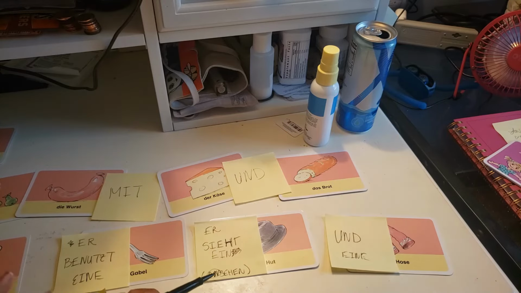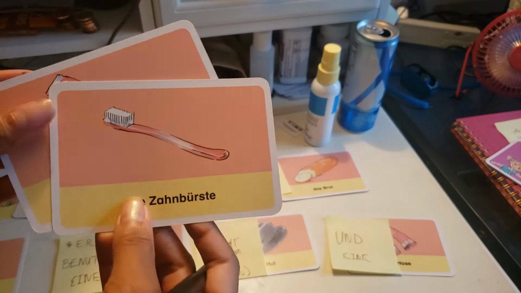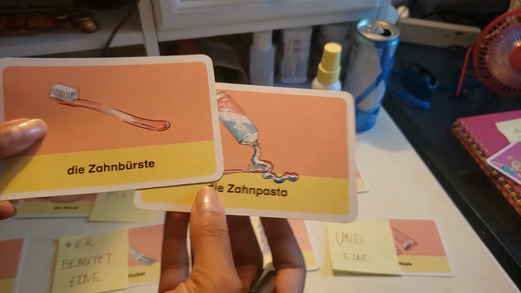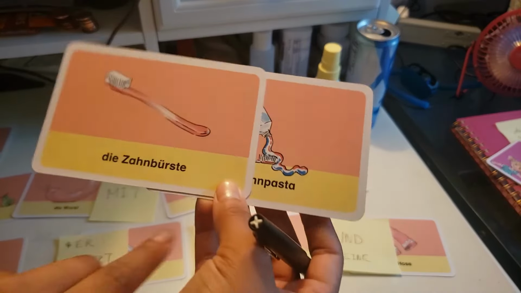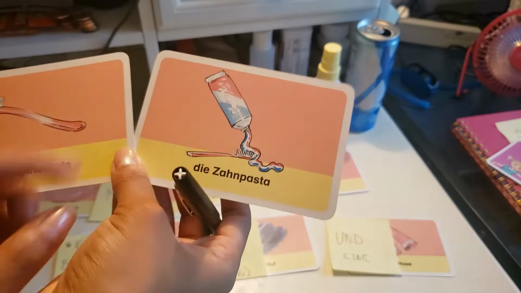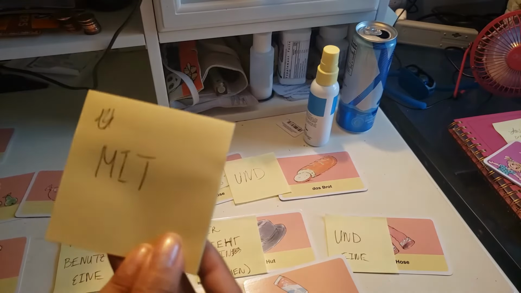Okay, so it's going to Zähne putzen, Zähne zu putzen. So mit eine Zahnbürste, eine, this is feminine, und die Zahnpasta. So we're going to add those in. And if you want to add something in, let's say you want to add a personal pronoun.